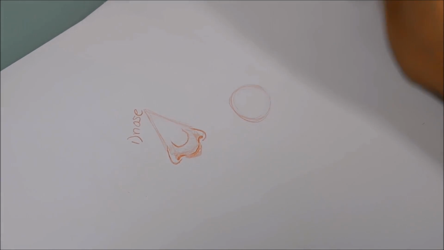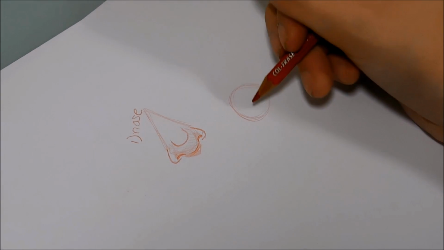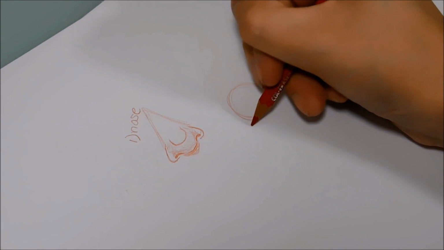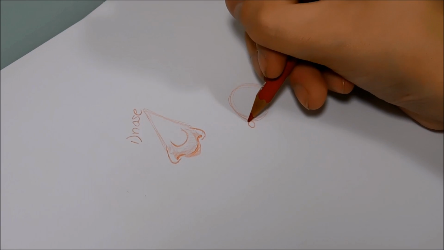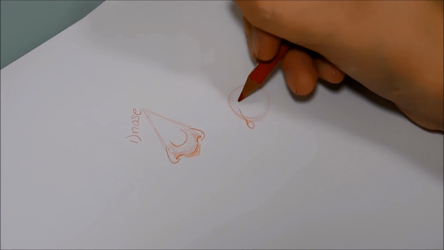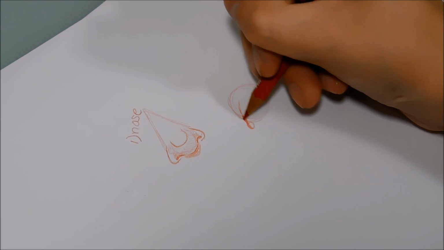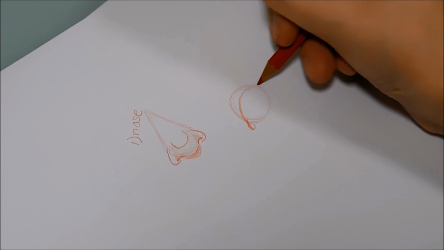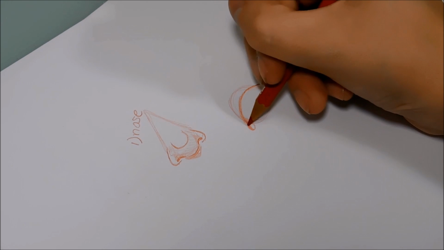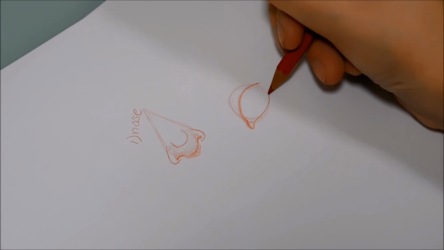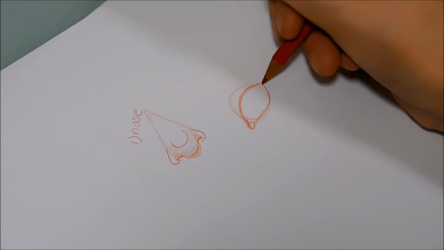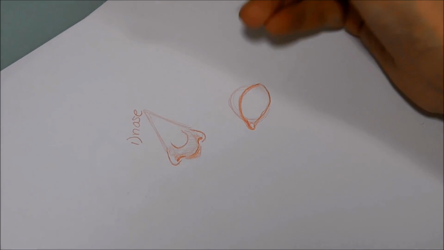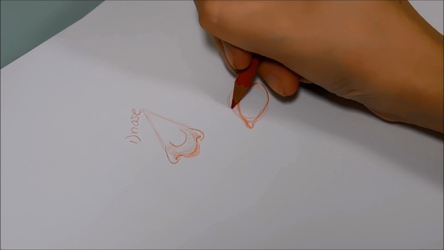So now I'm drawing the eye. I start with a circle, and again, you want to think of it as a 3D object. I always start with the tear duct because that helps me determine the rest of the eye shape, and then the eyelids curve around the circle. An eye is basically a 3D ball that rests in the face. So the eyelids are going to curve around the eyeball and make this really pretty almond shape.